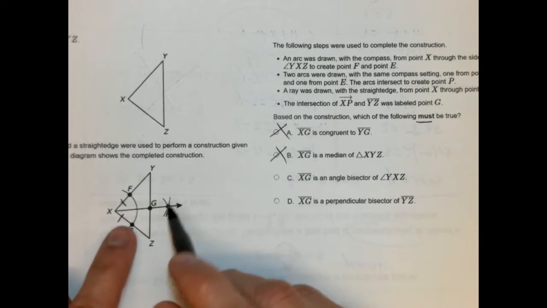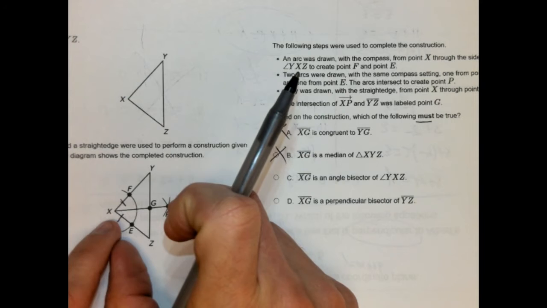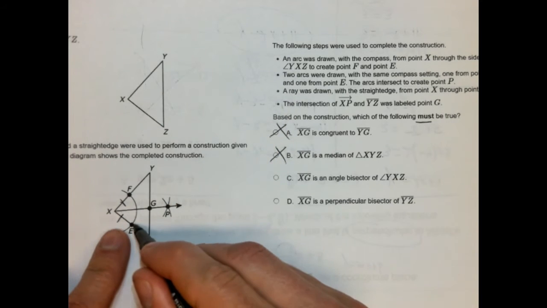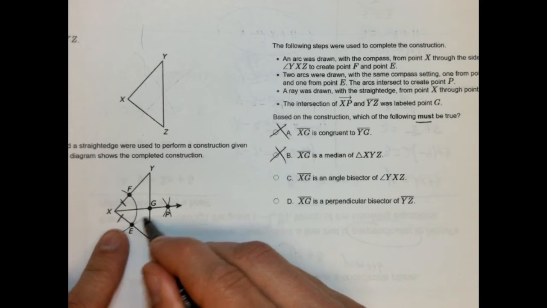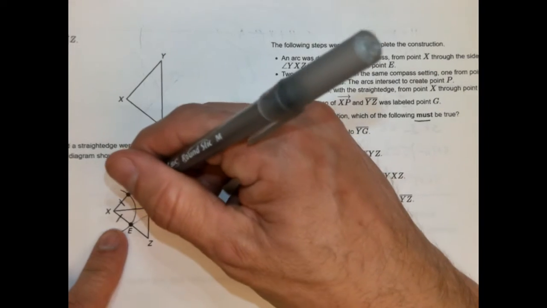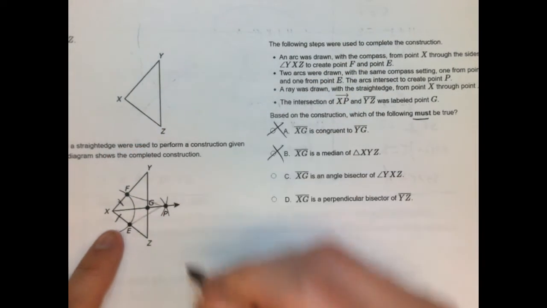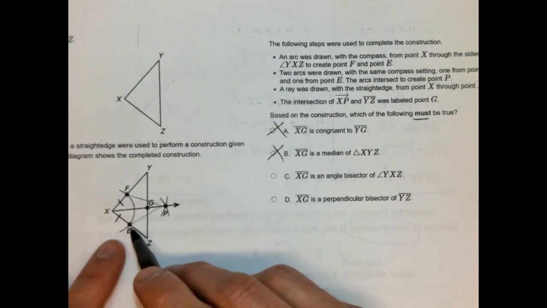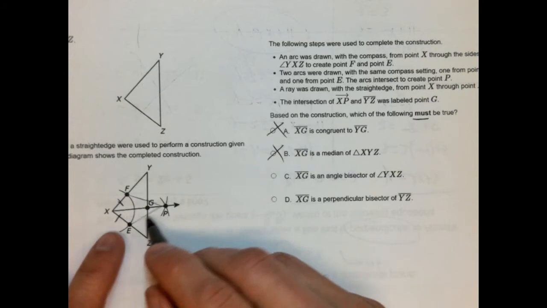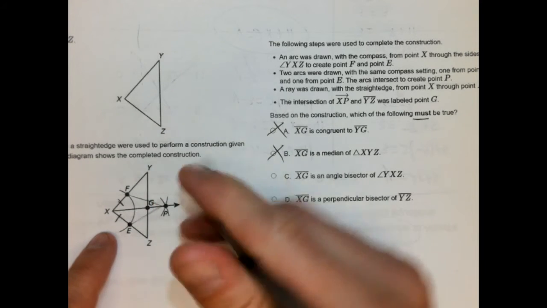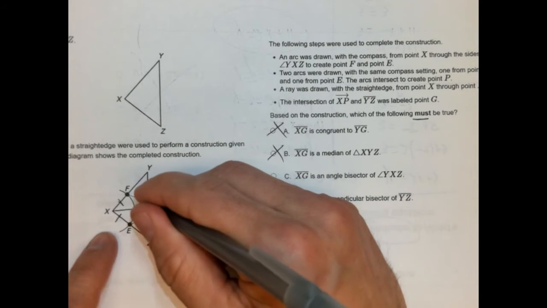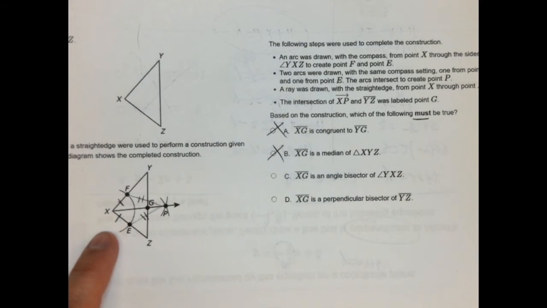It sure looks like it, because if you think about the equidistance here, from E to P and from F to P, we know those are equidistant because the compass was set the same way. So this would be congruent to that.